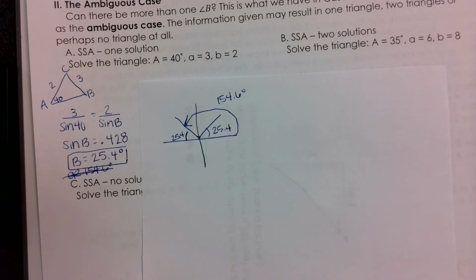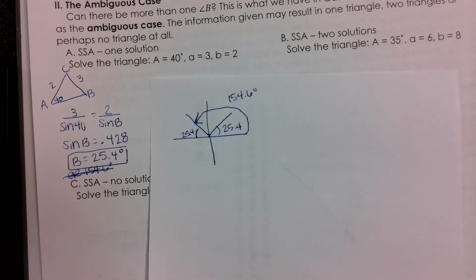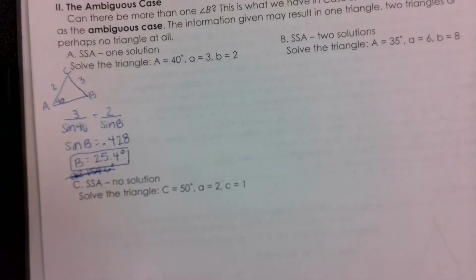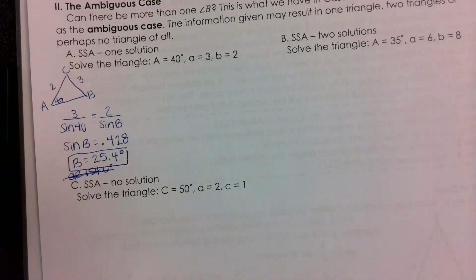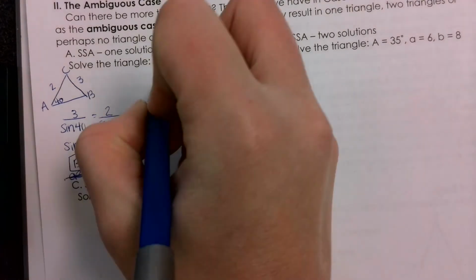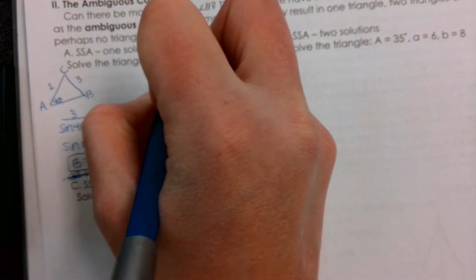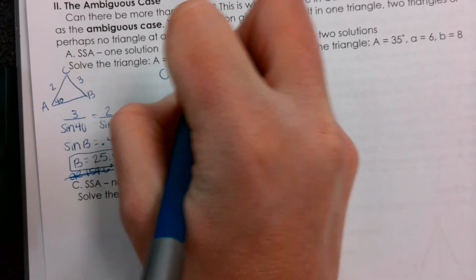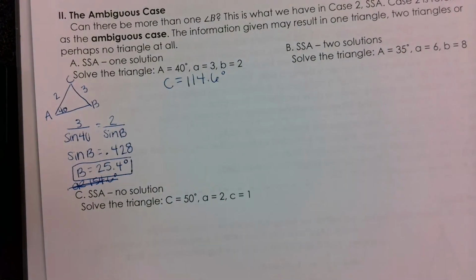Is that okay? So we have to check that every time you're doing inverse sine, just to be sure, because sometimes it will work, like on the next one we're going to do. All right, so we know that B is 25.4. Since we have two of our angles now, we could just subtract both of those from 180 to find our third missing angle. Does that make sense? So if you do that, what do you end up getting for C? 114.6. Are we okay with that?